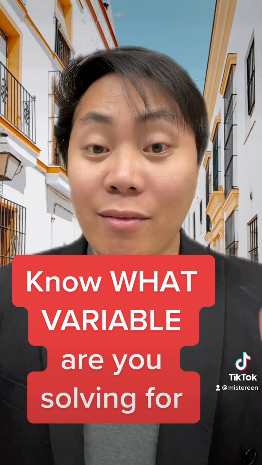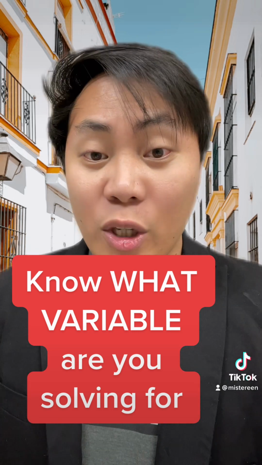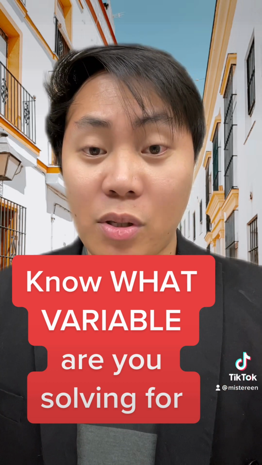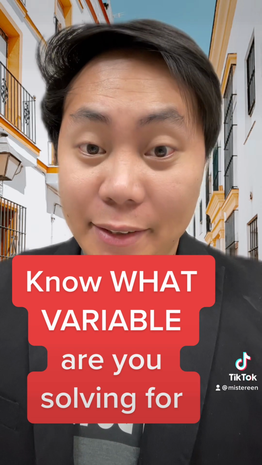Now, how do we solve a literal equation? There's one thing that you should bear in mind before solving a literal equation, and that is knowing what variable you are going to solve. Remember that in a literal equation, there are multiple variables, so knowing what variable to solve is important.